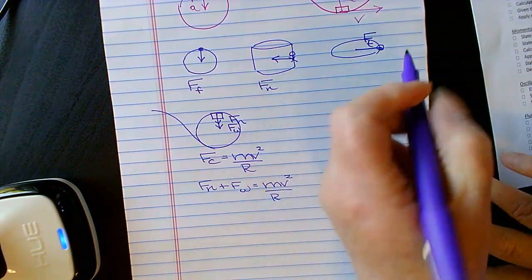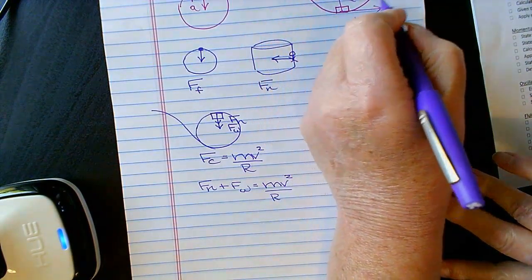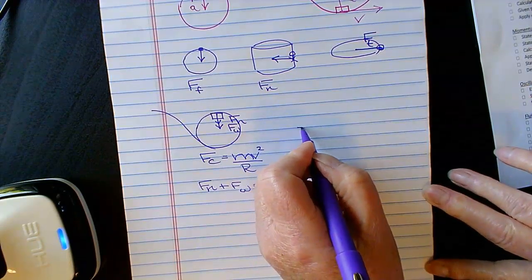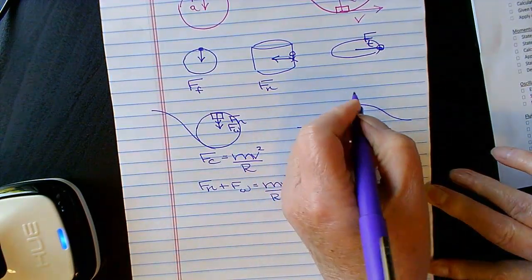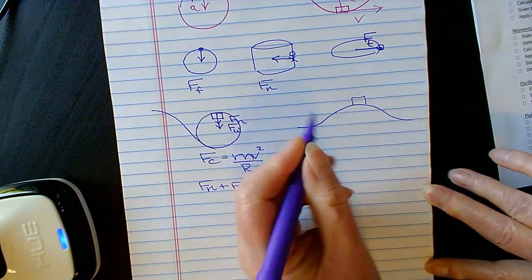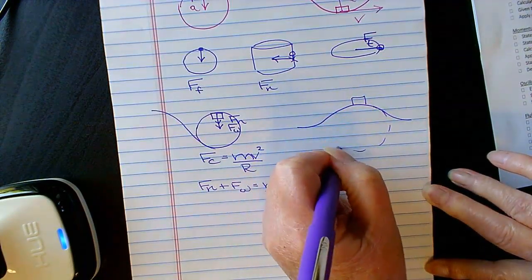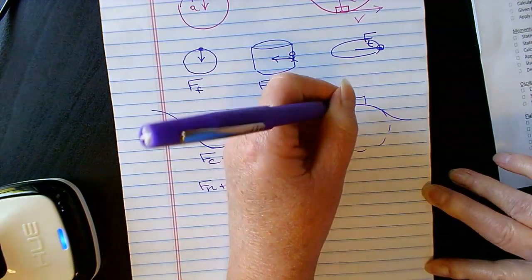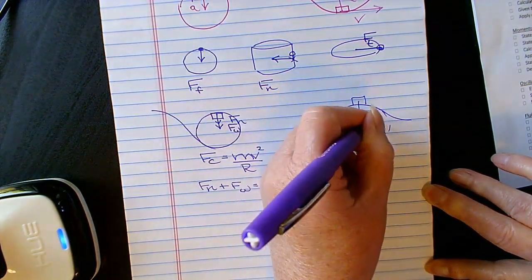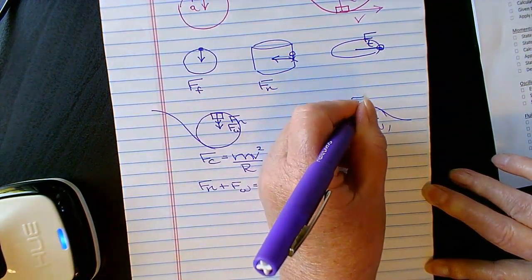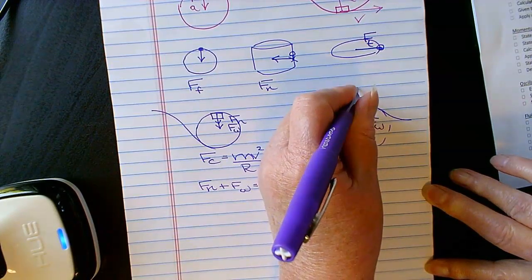Let's do another example. Instead of a car being at the bottom of a hill, let's make the car be at the top of the hill. All right, so if the car was going over a hill, that hill is again part of a circle. I still have FW going down, but the car pushes on the road and the road pushes back up on the car.